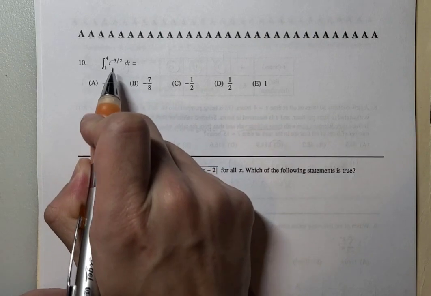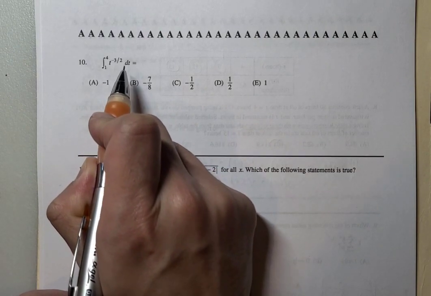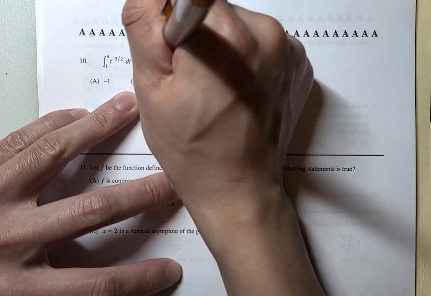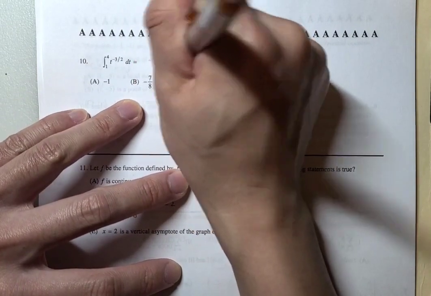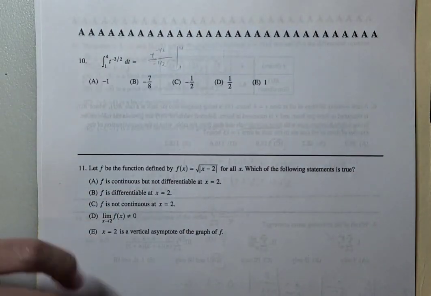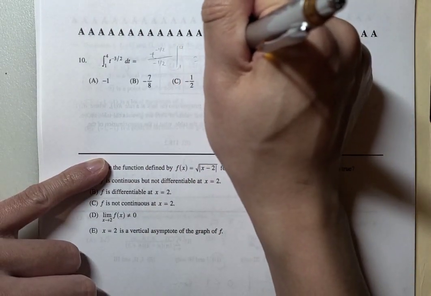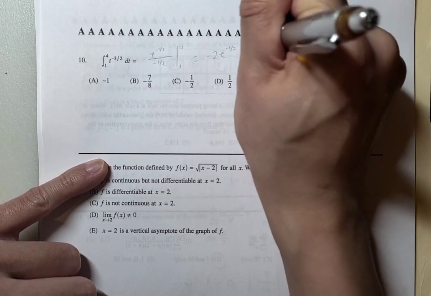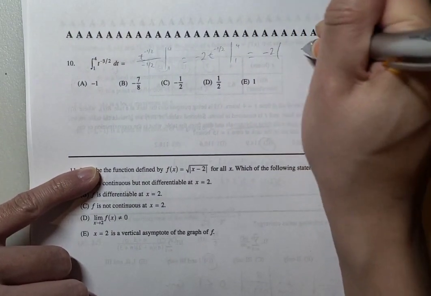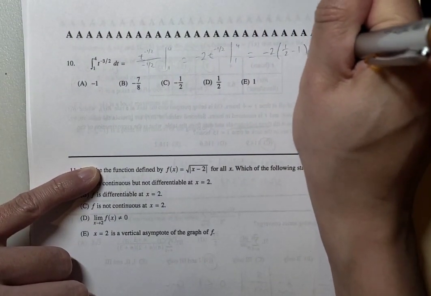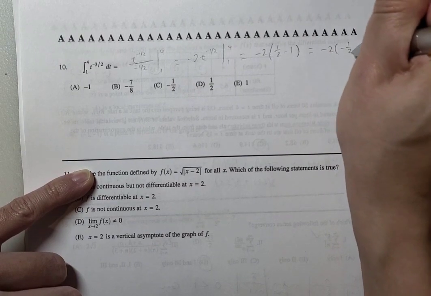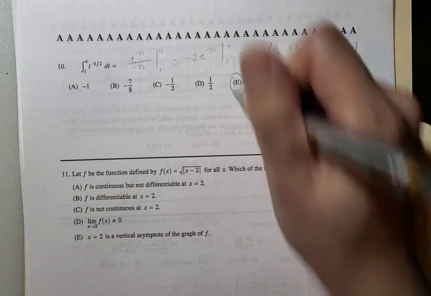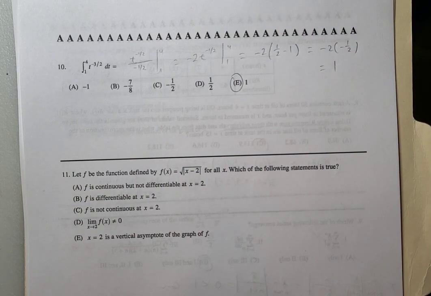We have the integral from 1 to 4, t to the negative 3 halves power dt. This is a power rule, so it'll be t to the minus half over negative half, valid from 1 to 4. So we can even clean this up a little bit. It'll be minus 2 t to the negative half, valid from 1 to 4. That's minus 2 times, it'll be half minus 1, which is minus 2 times minus half, which is 1. So it should be E. Let me double check. Yep, that's right.